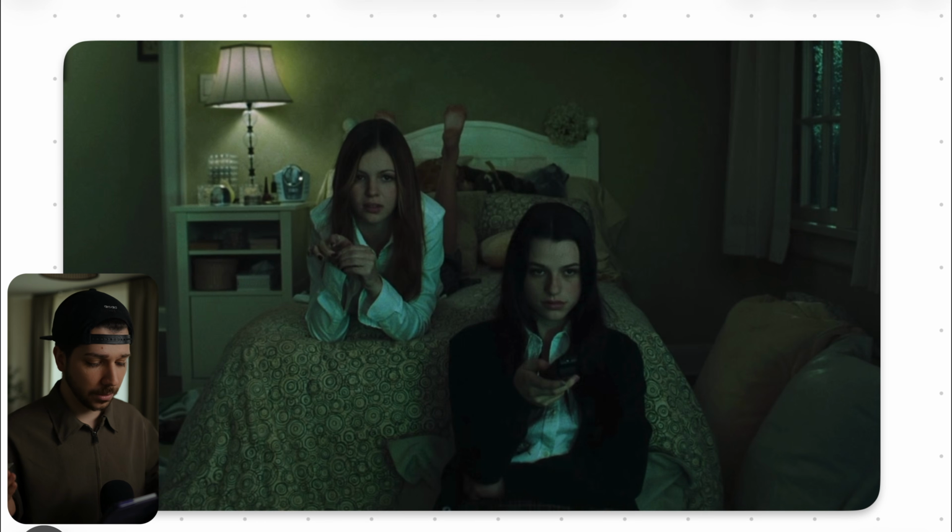Then, after we've done all this, the room exposure is pretty set. And now how do we light these two girls?